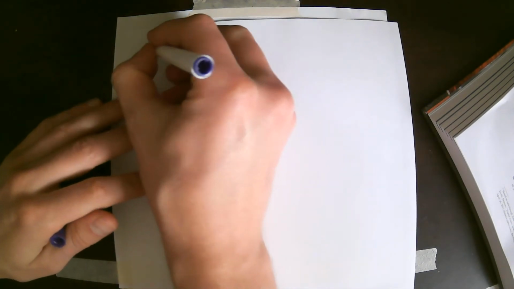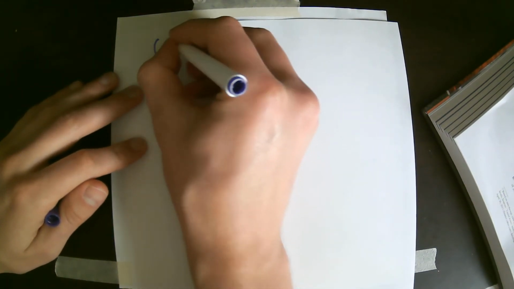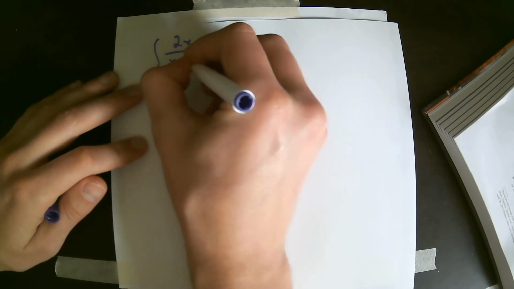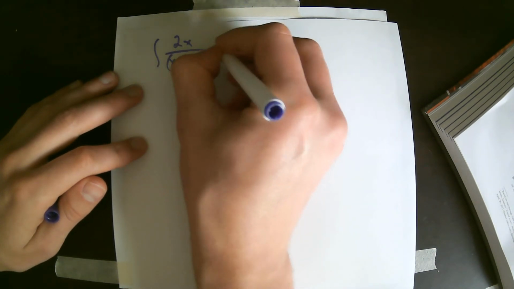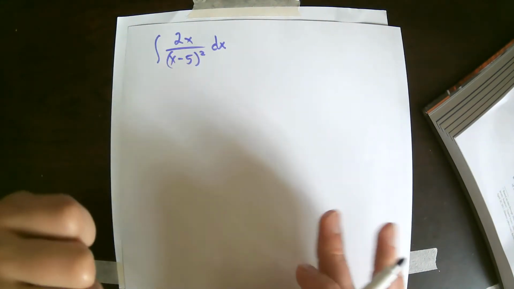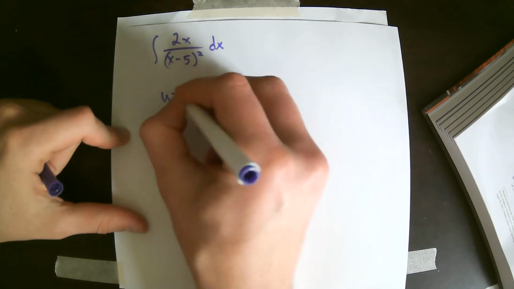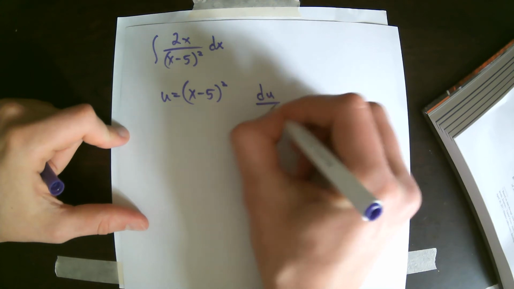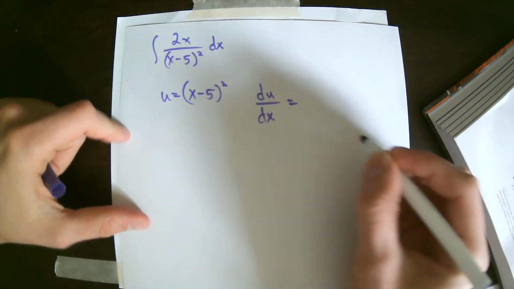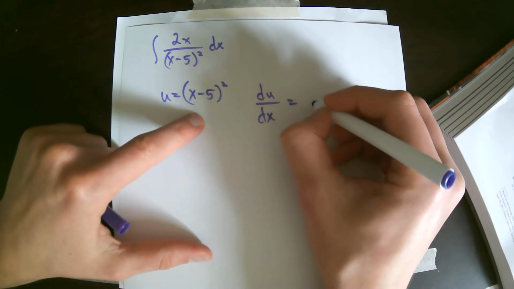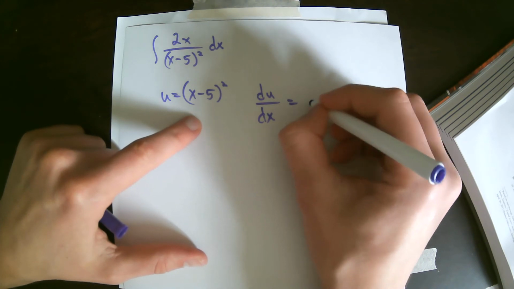Alternatively, you could have just let u equal x minus 5 squared, and then the derivative of u with respect to x will be, oh wait, this isn't going to work either.